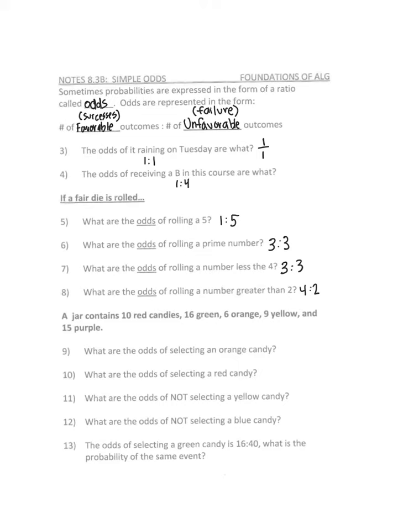A jar contains 10 red candies, 16 green, 6 orange, 9 yellow, and 15 purple. So this question is familiar from the last one, but looking at odds, what are the odds of selecting an orange candy? So there's 6 orange candies. There's 6 outcomes that would be considered a success. And then we would want to add up all of the rest of the candies. So we would have 10 plus 16 plus 9 plus 15, which gives us 50 of my other candies. Those 50 would be considered a failure.